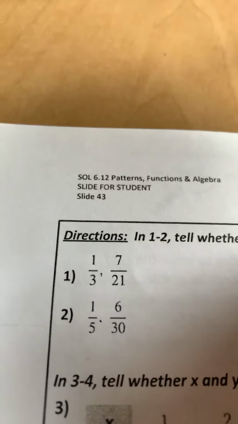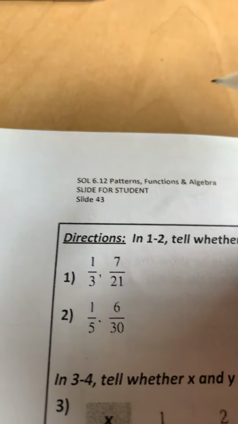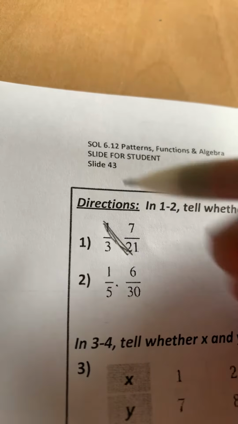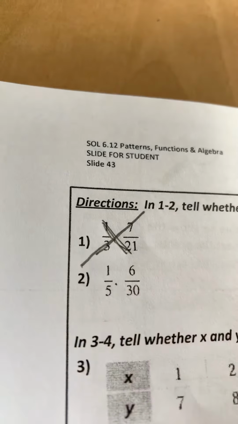The easiest way to look at this one is what we're going to be calling the butterfly method. You may have heard the butterfly method before; you can technically use it for adding and subtracting fractions. We don't do that. But I can use it to tell if these two ratios are proportional. So I'm going to do what's called cross multiplication. I'm going to multiply these two numbers, and I'm going to multiply these two numbers.